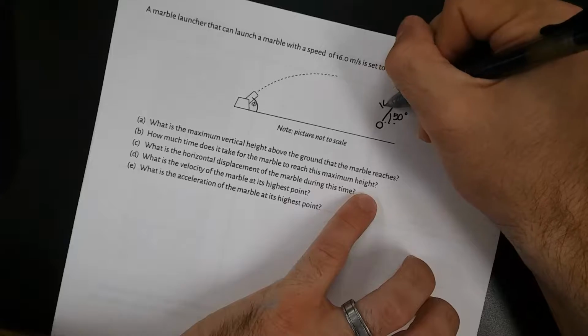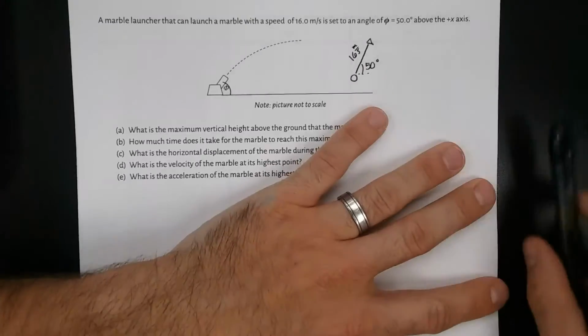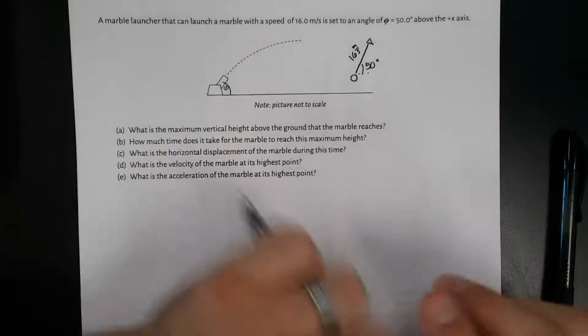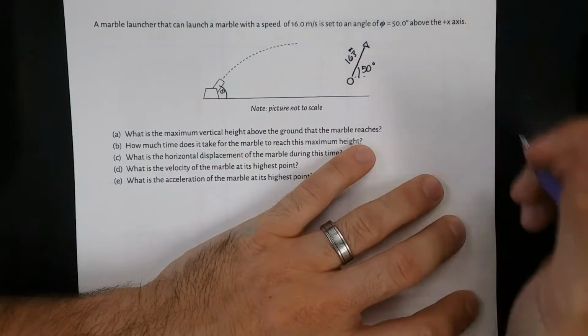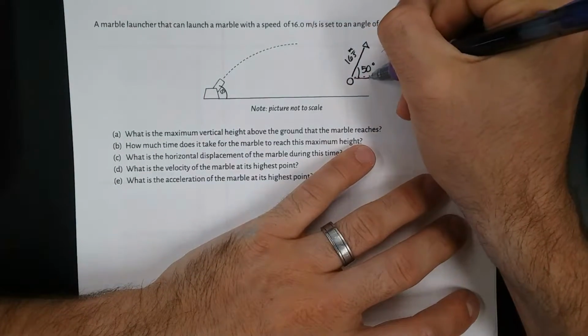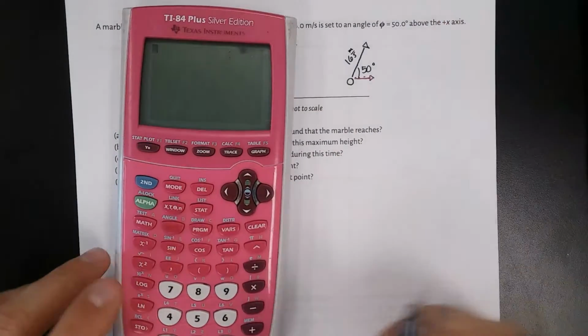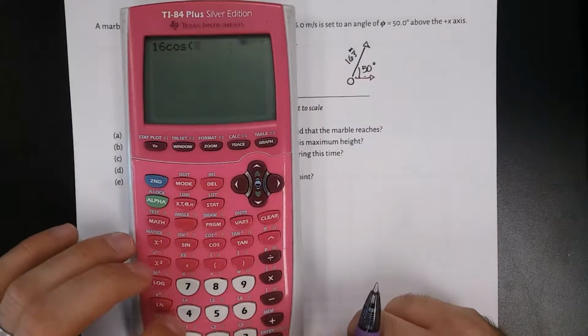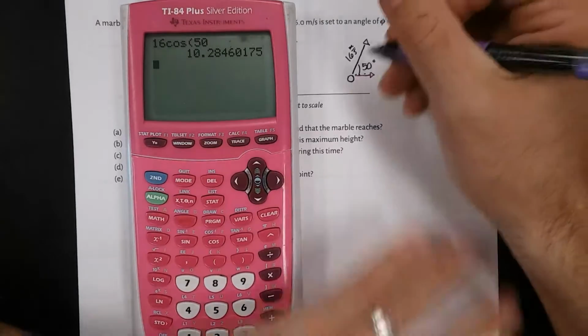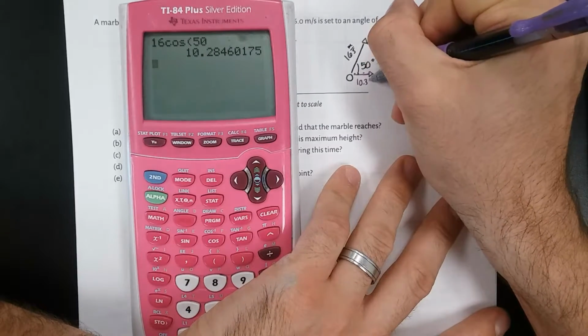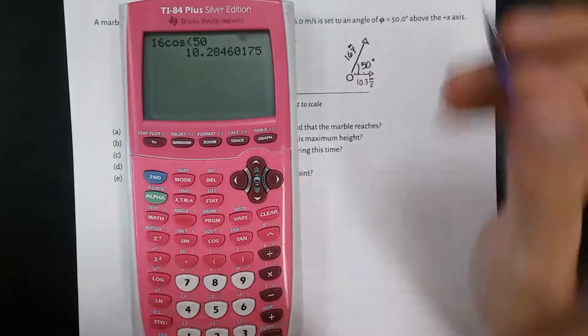at 16 meters per second, I want to break that into its x and y components, or i and j components. Here, our horizontal velocity is 16 cosine 50. It's going to be a horizontal velocity of 10.3 meters per second.